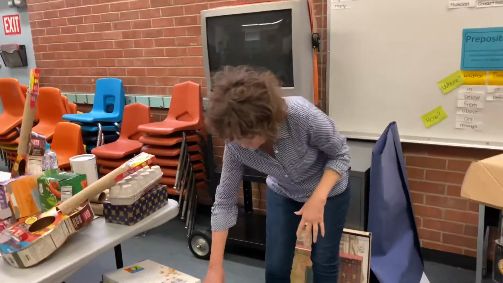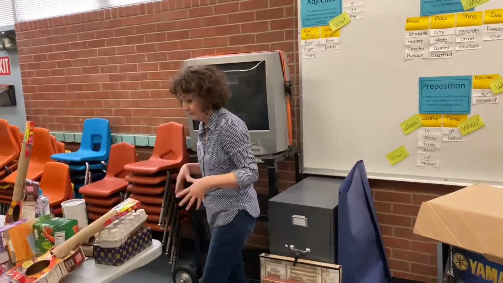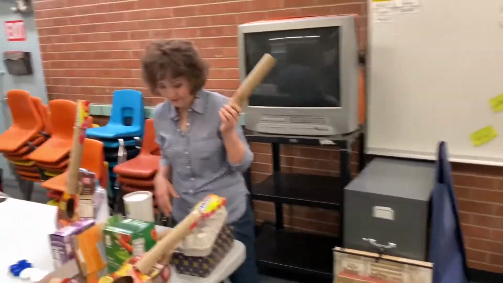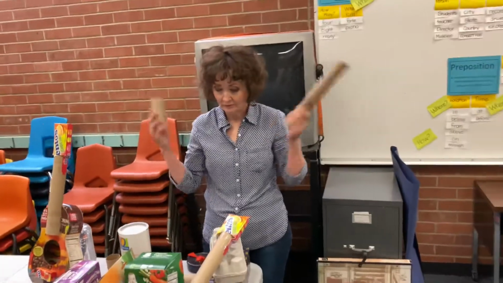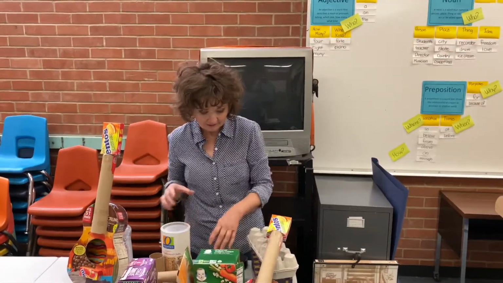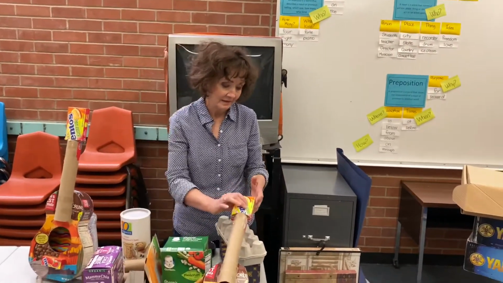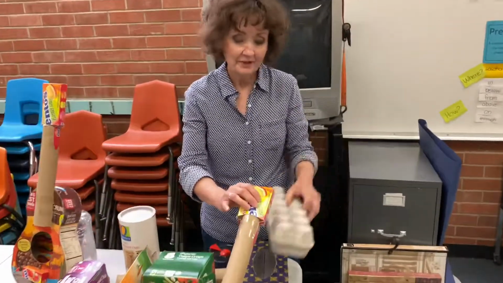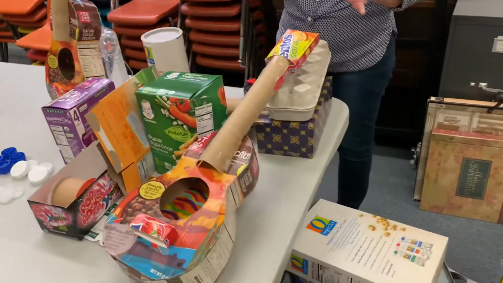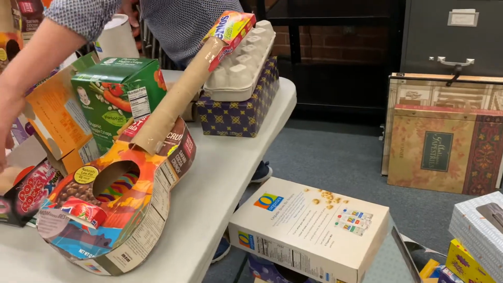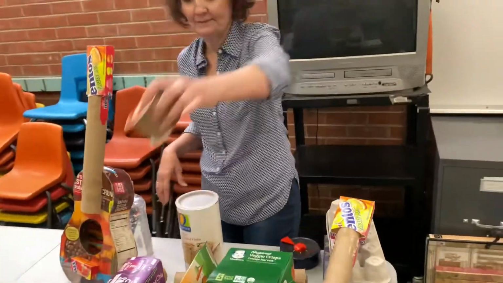So any kind of box will work. We have our toilet paper rolls, our paper towel rolls, another great shape, egg cartons, just some cool stuff that you could use. And they could all be used for the things that you're going to be making. We have these shapes as well.